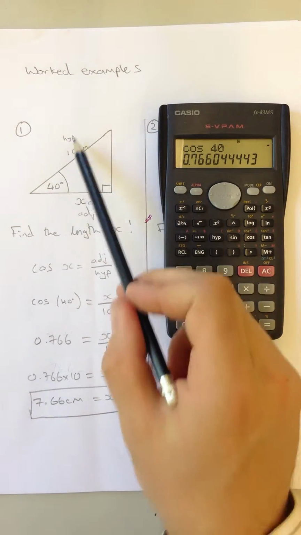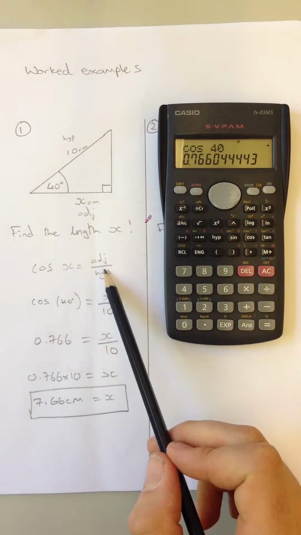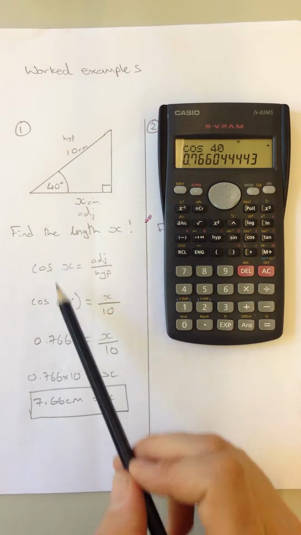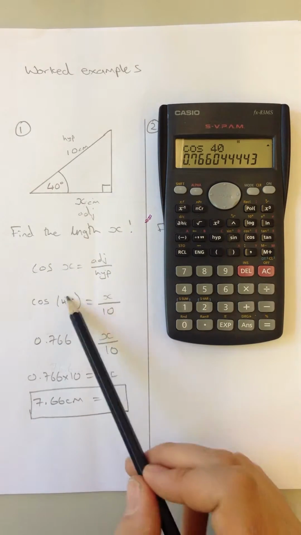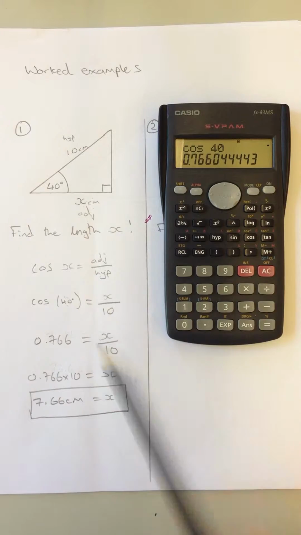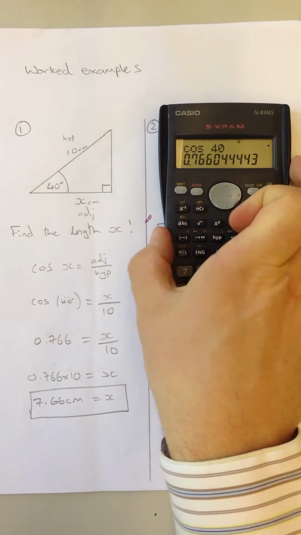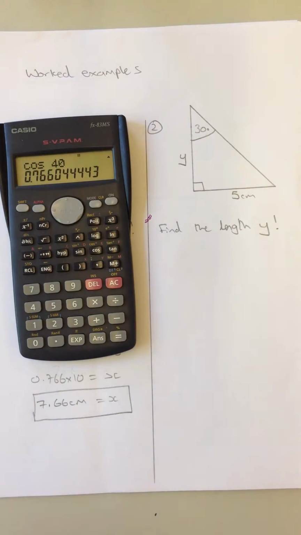Okay, so let's just quick recap. We worked out whether we're using sine, cos, or tan, and we wrote that down, the equation. We then substituted in our values that we knew. We then rearranged and solved it to find out what the missing value was. Question 2. If we look at this one, we've got, again, 3 pieces of information, an angle and 2 sides.